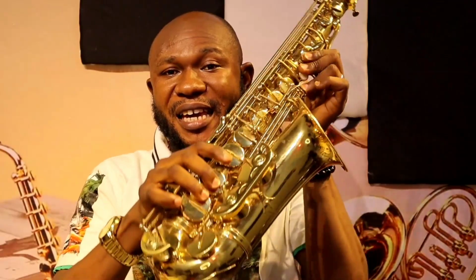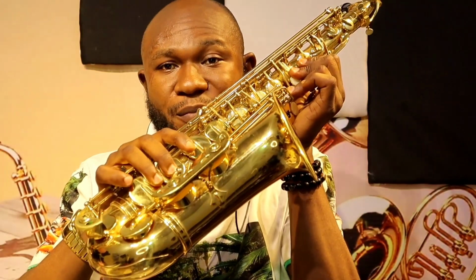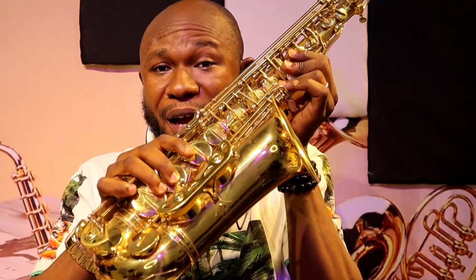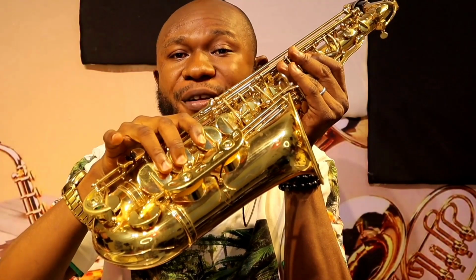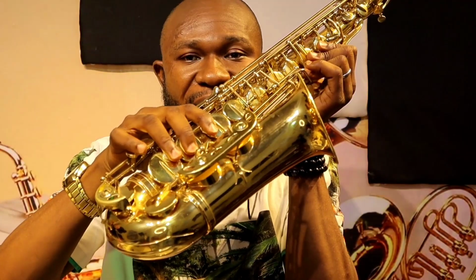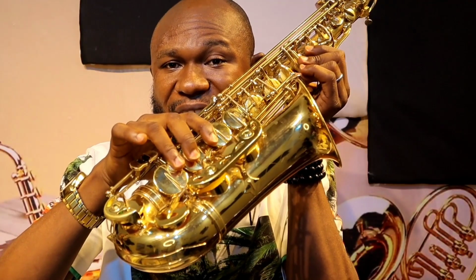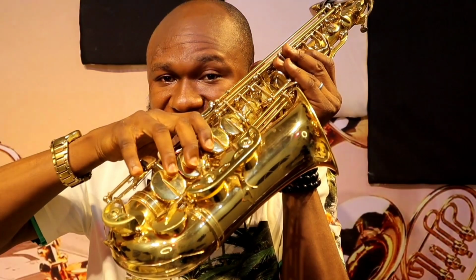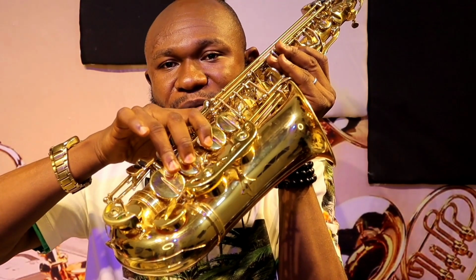Take for instance, if key C is my target note, I'm going to play what? A tone diatonically above that C, and a tone above the key C diatonically is going to be what? Key D. That shows before I come to my C, I will definitely go to my D first.